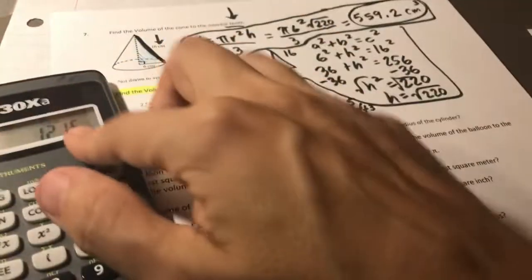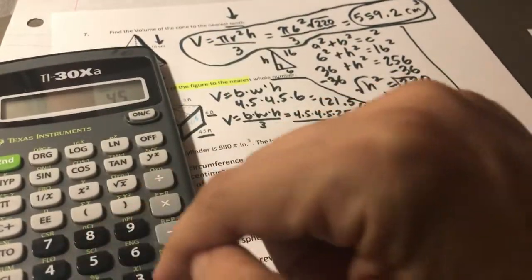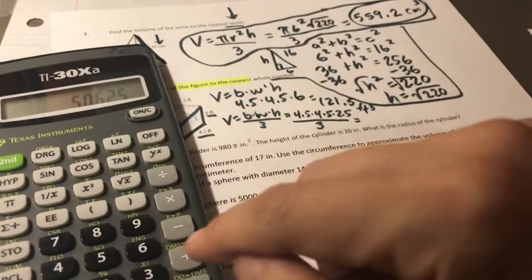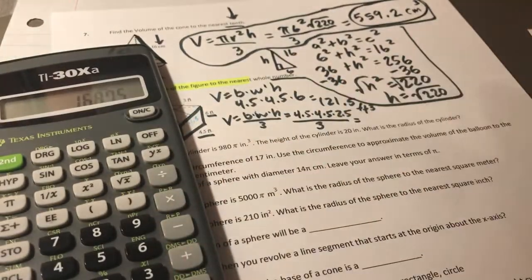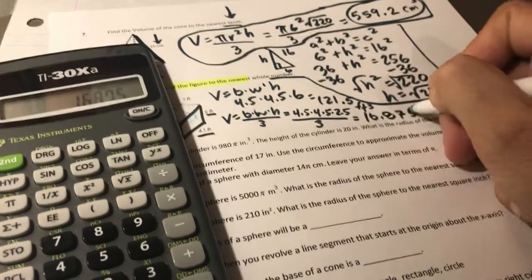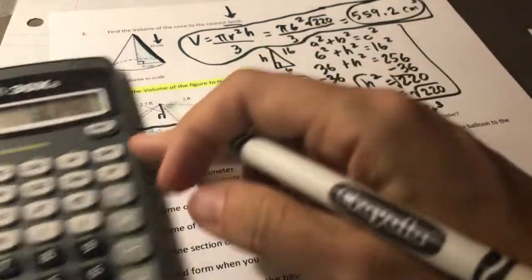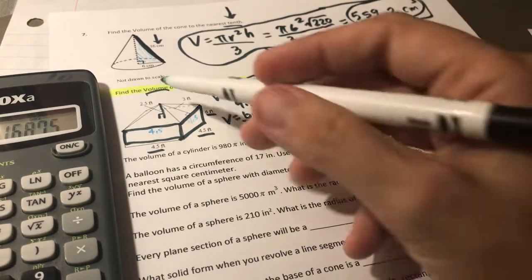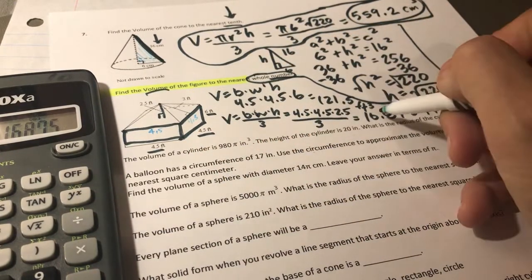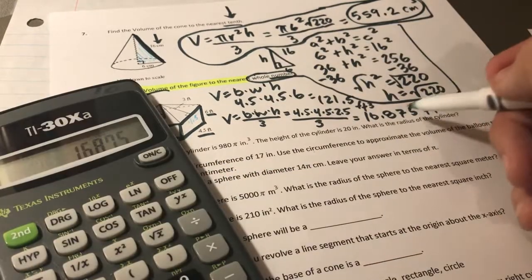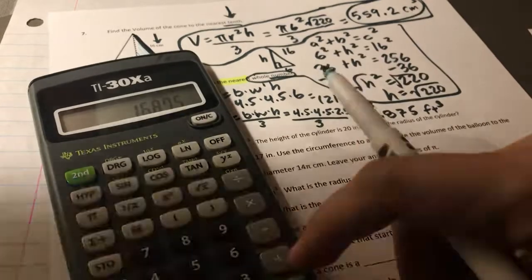So let's do the math. 4.5 times 4.5 times 2.5, divide by 3. I get a decimal, 16.875 feet cubed. So to find the volume to the nearest whole number of the total object, I need to add these two together, the 16.875 and the 121.5.